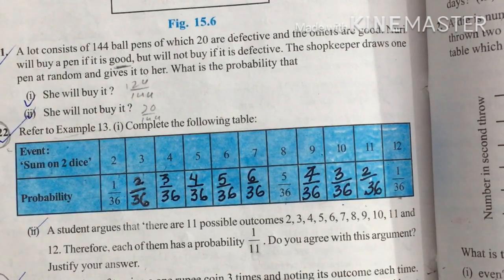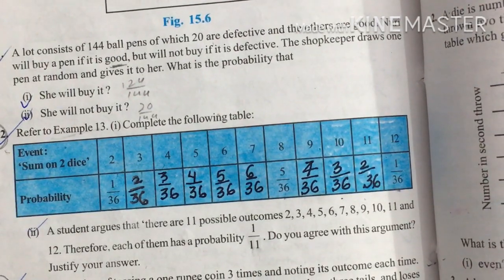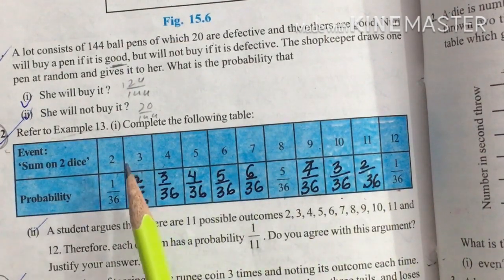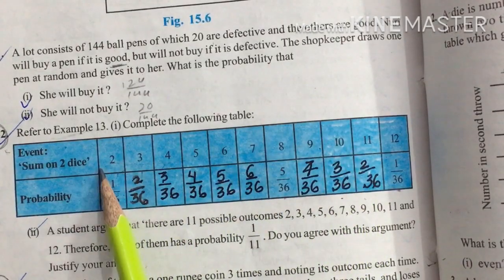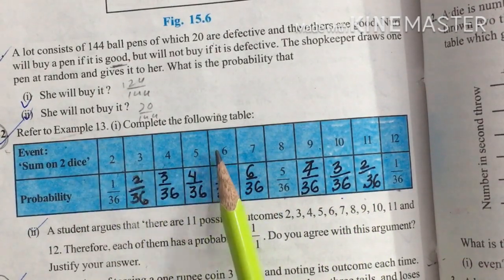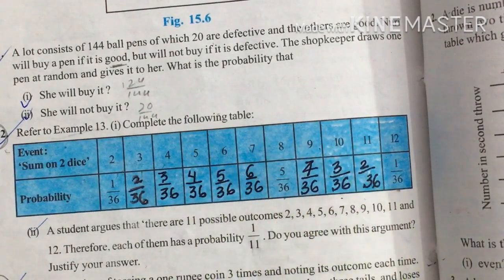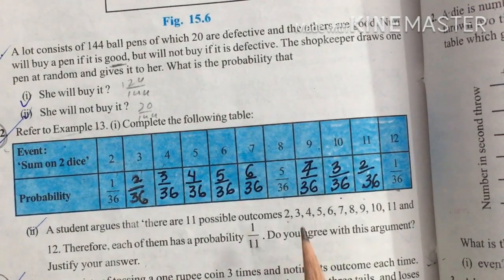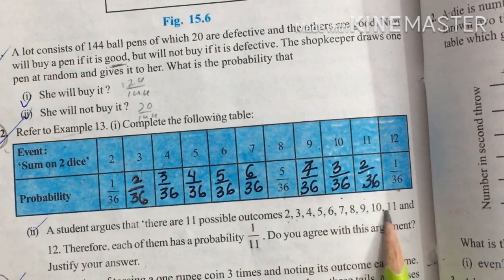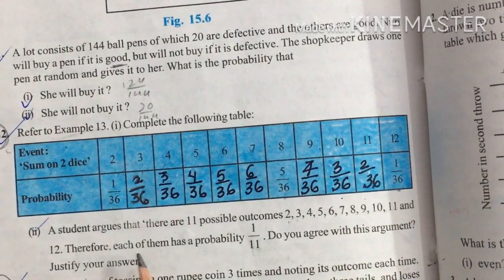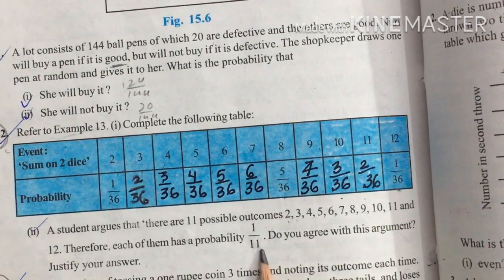Now let us talk about the second part of this question. Again, it's a theoretical question. A student argues that there are 11 possible outcomes. If we just look at this table, the table has been listed with these outcomes: 1, 2, 3, 4, 5, 6, 7, 8, 9, 10, 11. There are 11 possible sums that we can obtain. So this is what he is saying, that there are 11 possible outcomes: 2, 3, 4, 5, 6, 7, 8, 9, 10, 11 and 12. Therefore, each of them has a probability 1 by 11.